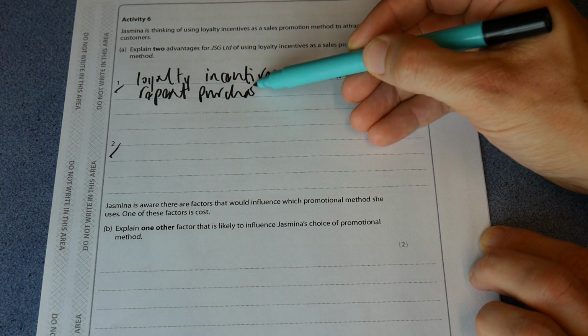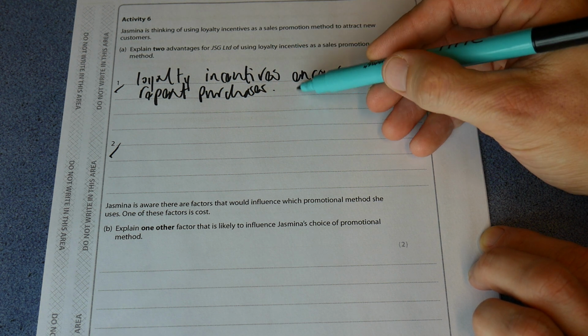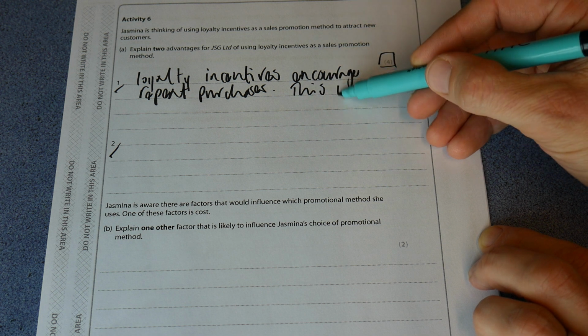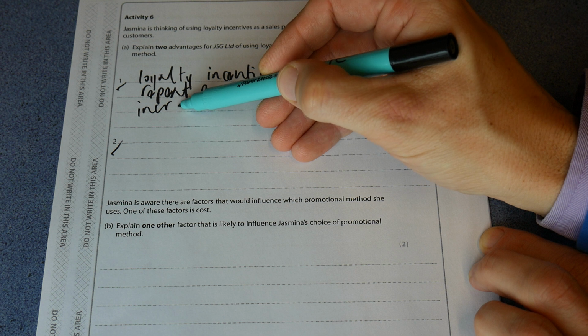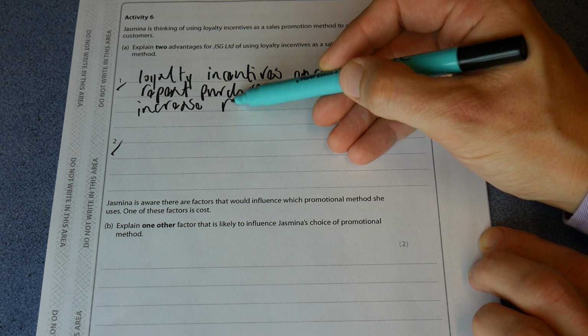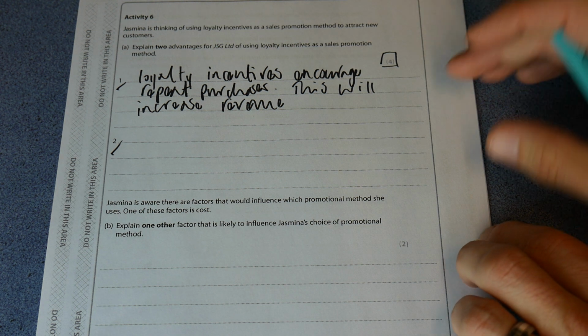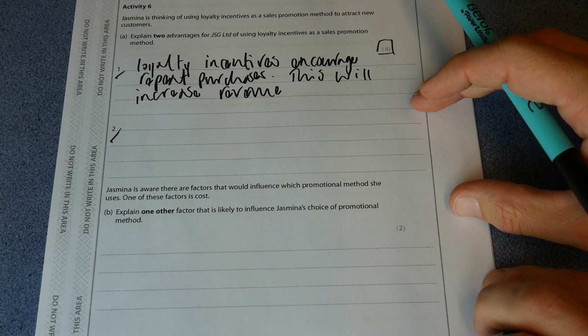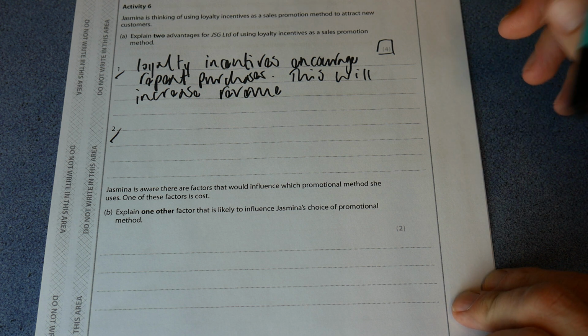All right, so that's jolly nice for 1 mark. Okay, this will increase revenue or boost cash flow, or you could say would lead to a constant stream of income or something along those lines. Any of those would work really nicely.